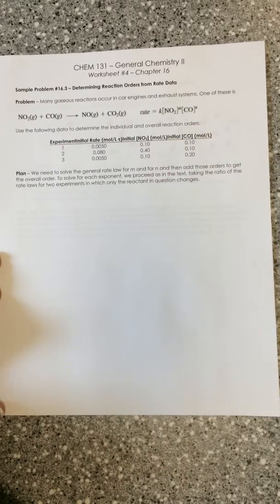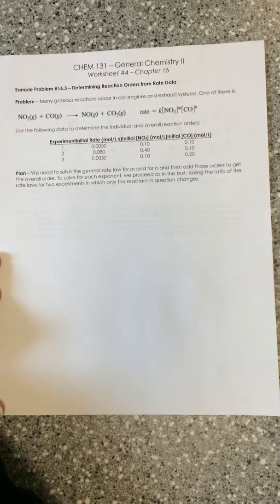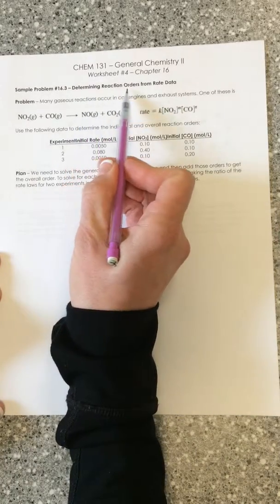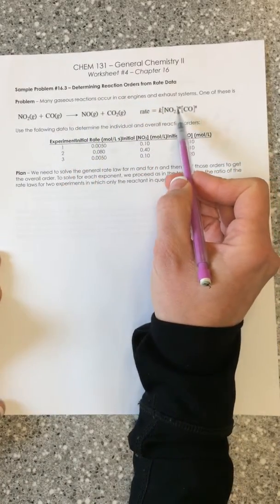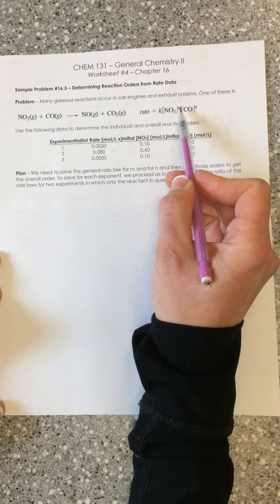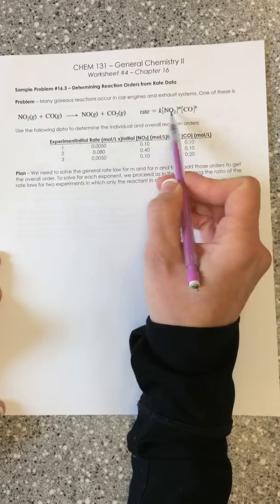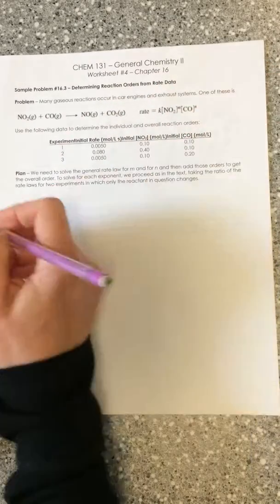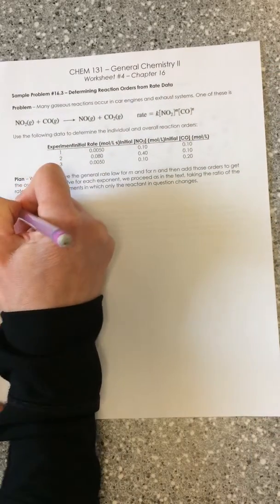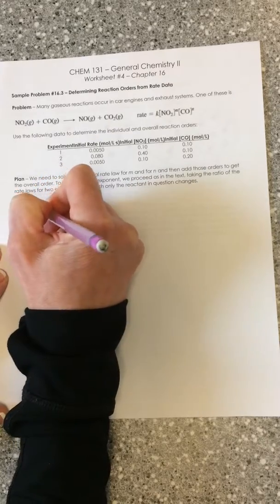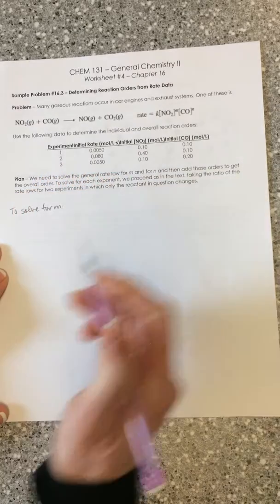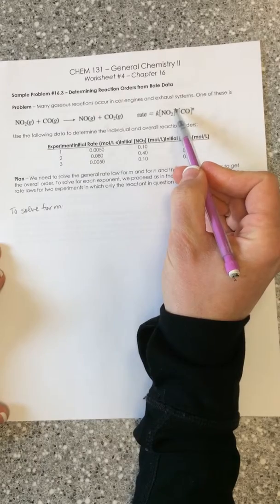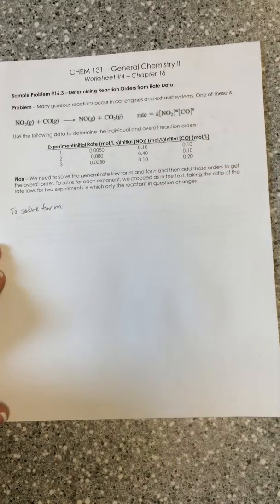We're multiplying them together. The purpose of the method of initial rates is to determine reaction orders by comparing rate data that allows us to evaluate how the rate changes as we change concentration. So to solve for m here, m shows us the reaction order with respect to NO2.